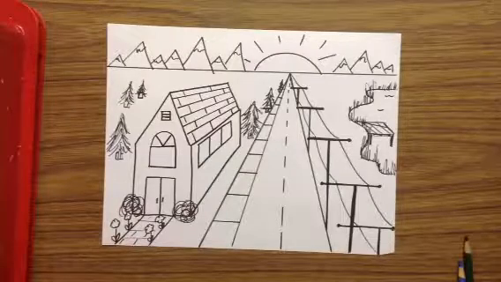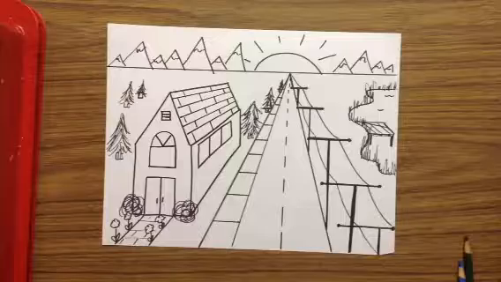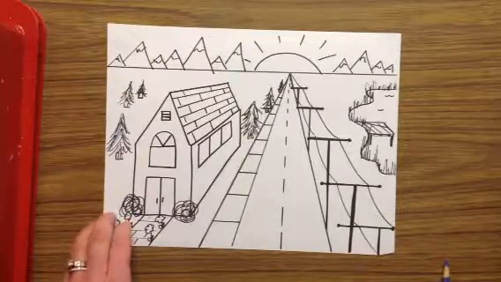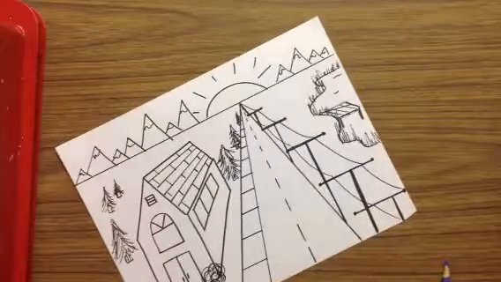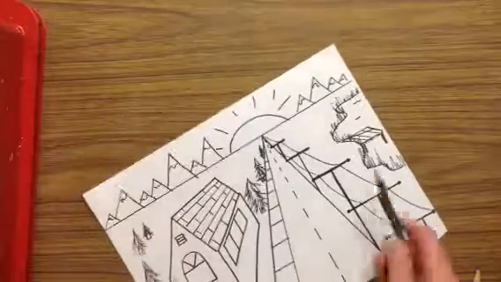After those are drawn in pencil, you're going to outline with black Sharpie marker, and then you will be ready to add color. So, things to think about towards the end of our 5th grade year in one of our last projects. We want to think about value.